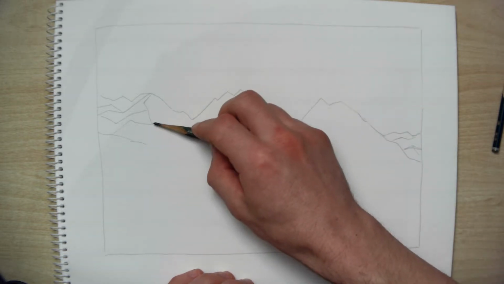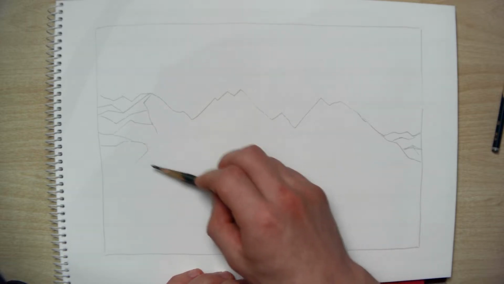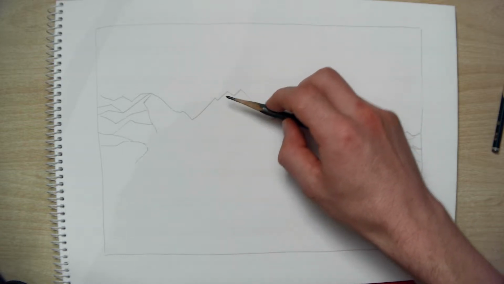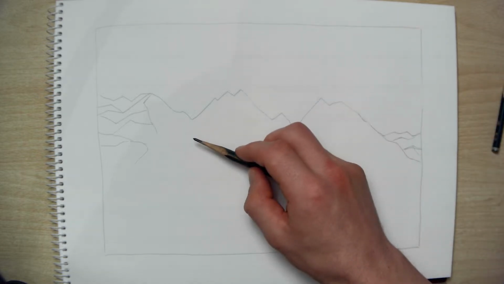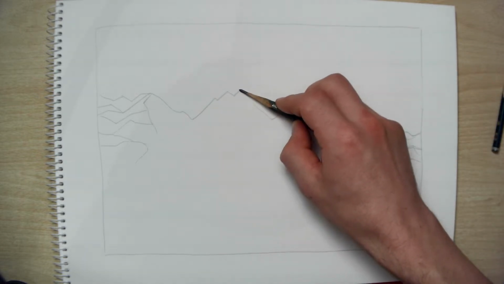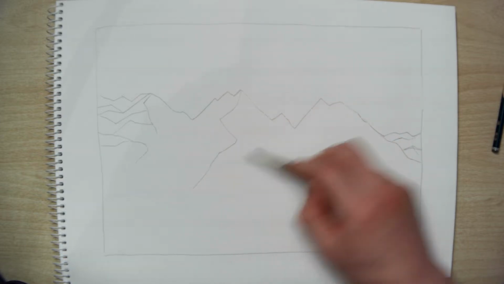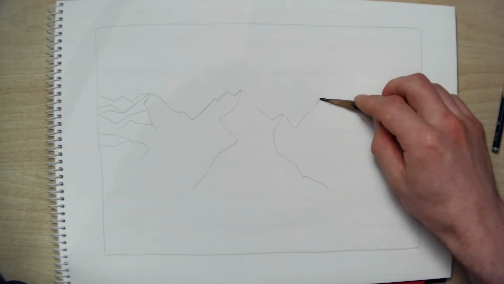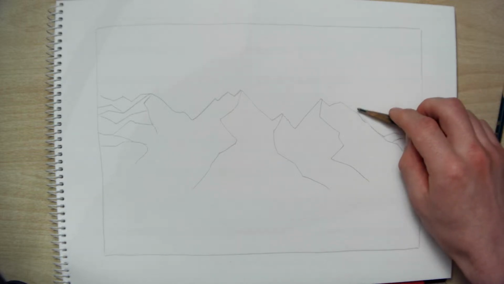And then go into the shadow and light areas right here. Maybe there's some more like this. Let's have the light come from the right today. So we're going to have shadows on the left each time. So from each peak right now, I'm just drawing a line going down in some zigzags like this.